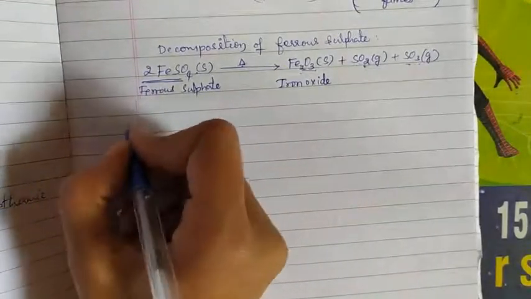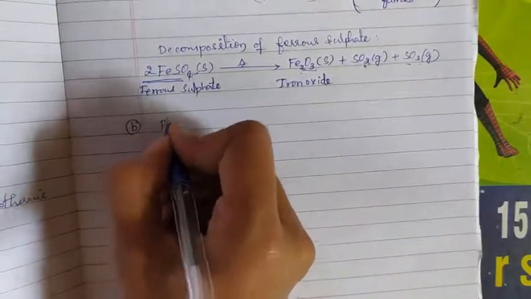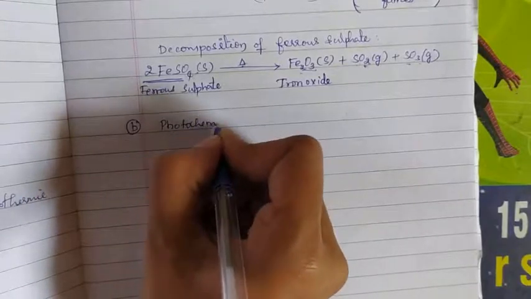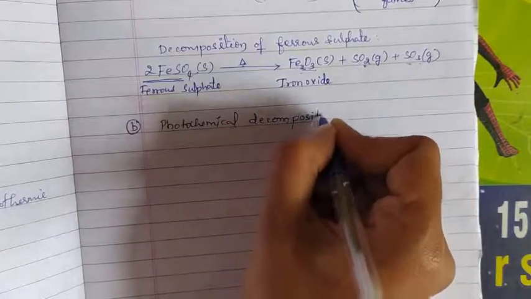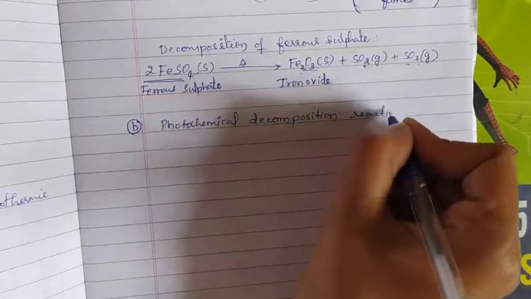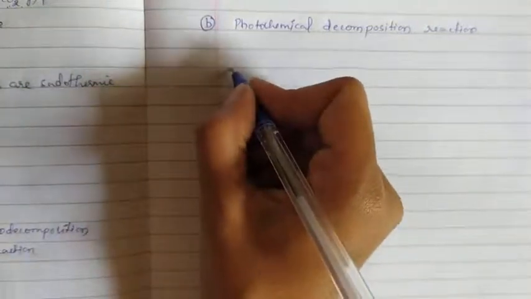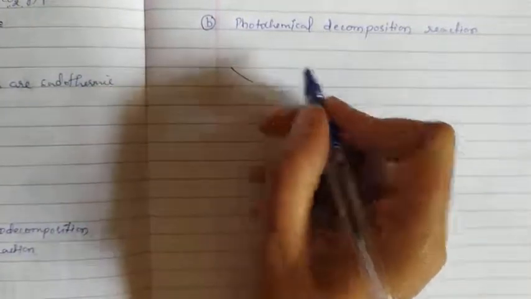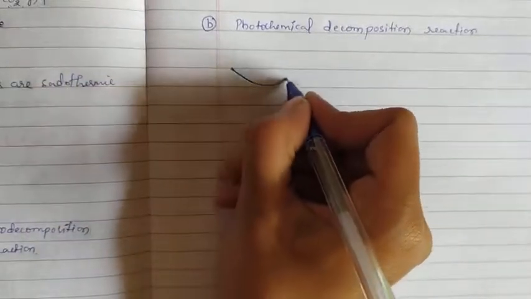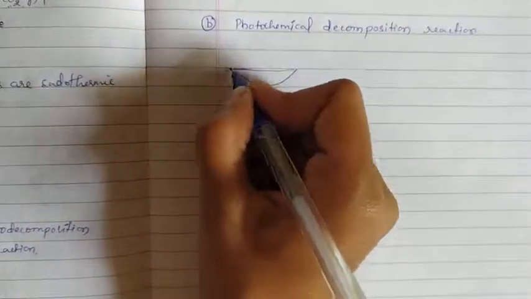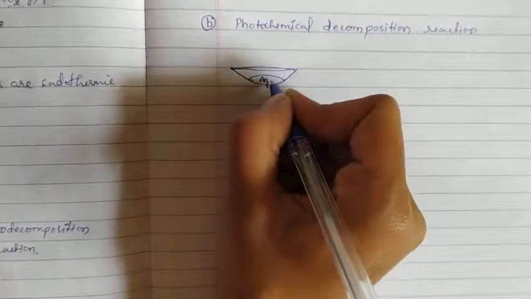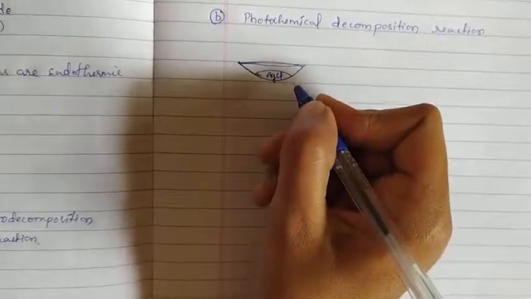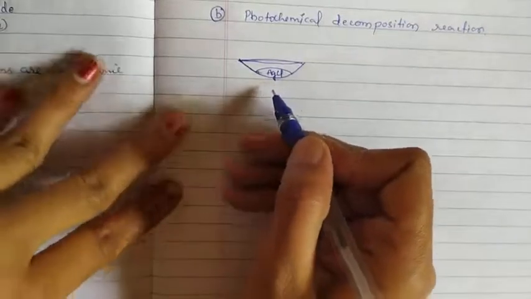Okay children, now we will move to the photochemical decomposition reaction. Okay children, see here, this is a watch glass. I will take one watch glass. In this I have placed silver chloride. Okay, now in this watch glass I will place silver chloride.